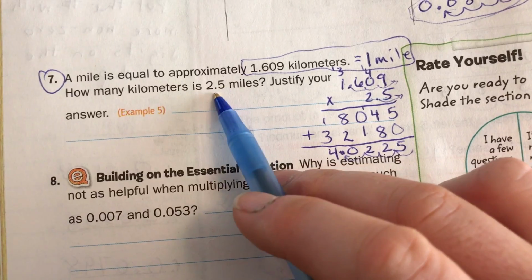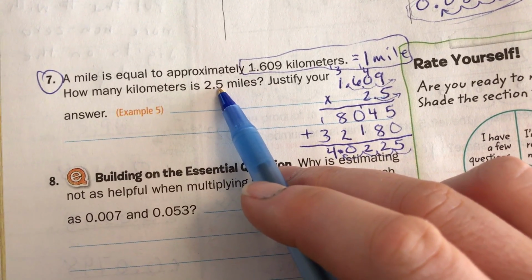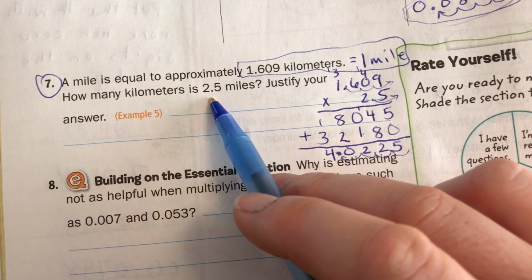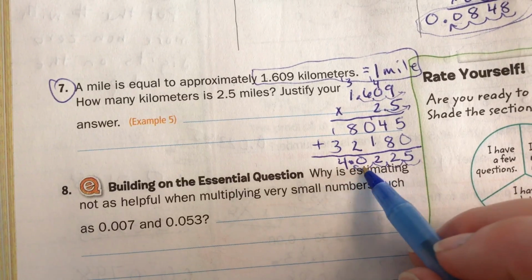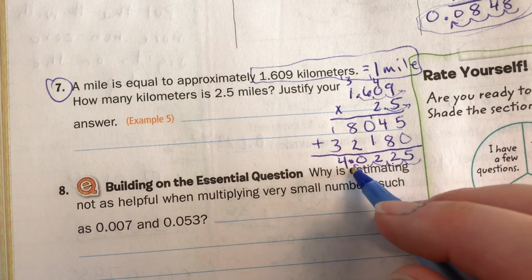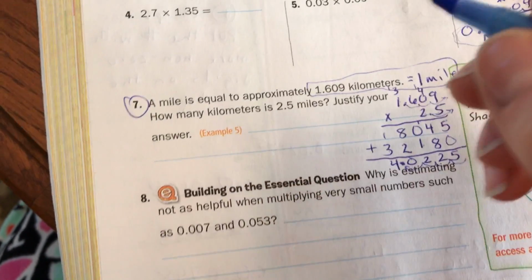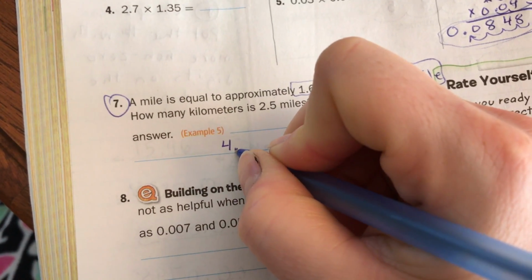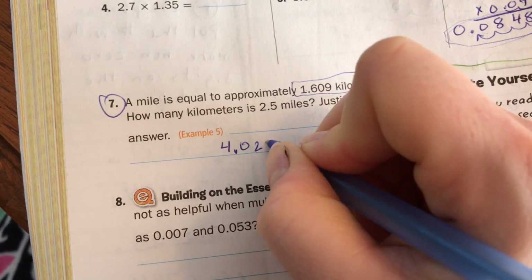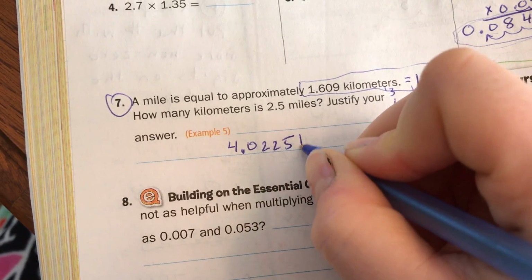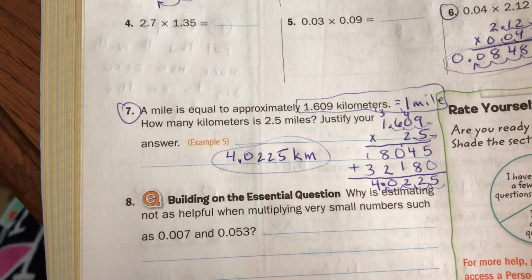2 times 3 is 6. What's 2 times 2? 4. What's 1 times 3? 3. So it's got to be somewhere between like 3 and 6. And the answer is between 3 and 6. 4 and 225 ten-thousandths. So that's how many kilometers are in 2.5 miles.